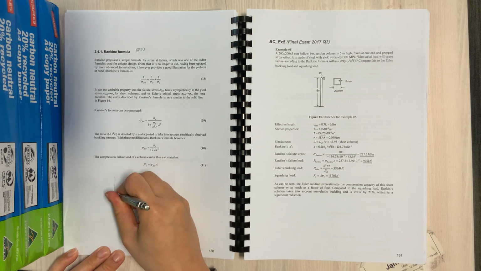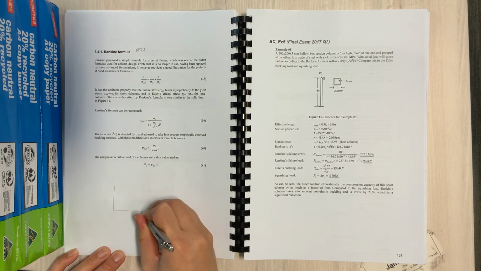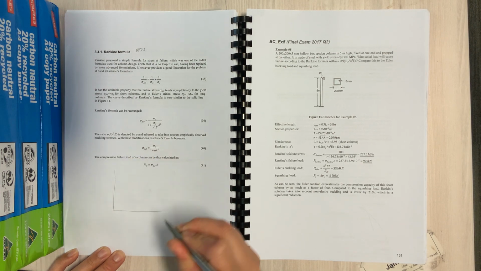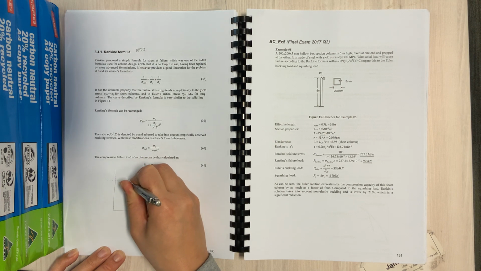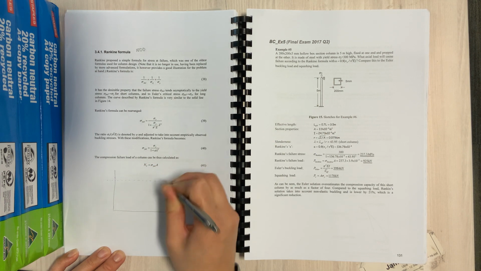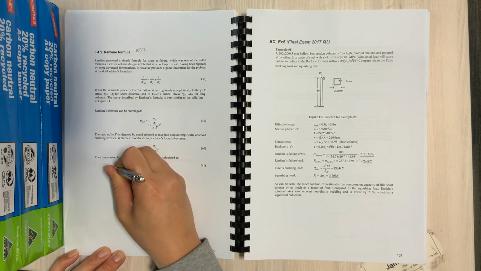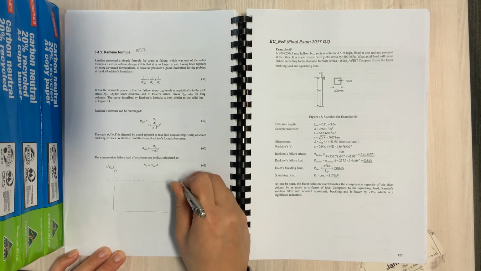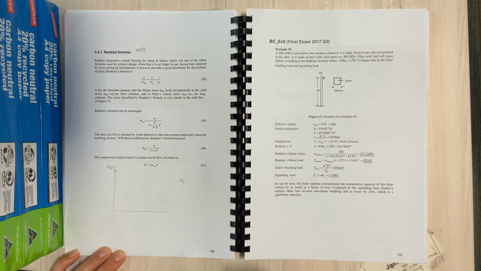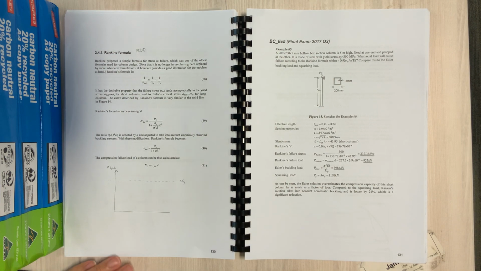So we'll draw that again, even though it was just across the page. So I'll put a dashed line there. We'll call that sigma fail, and then we'll call that sigma Y on that axis there.